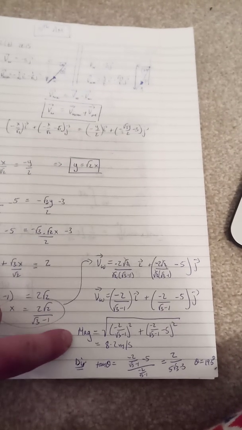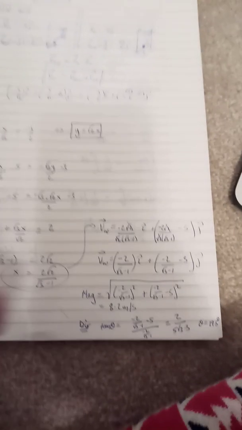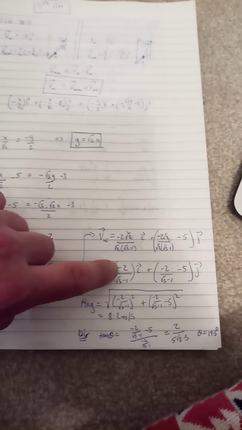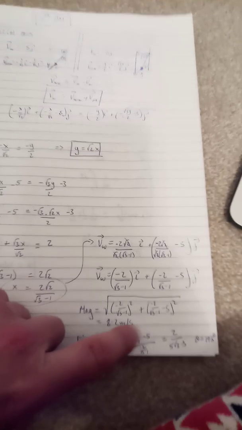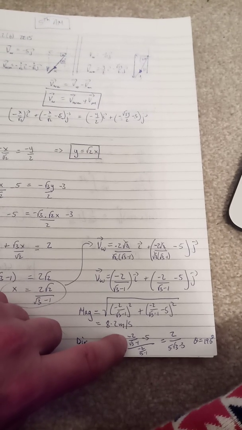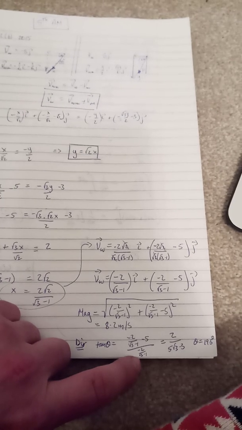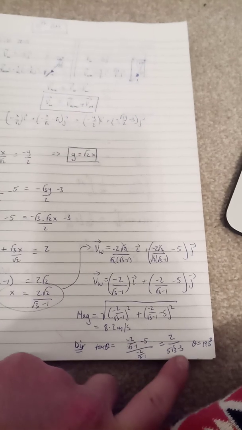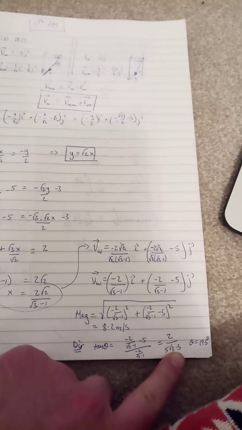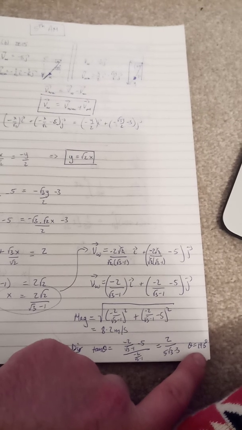Once you have that, then get the magnitude, which is the square root of that squared plus that squared. Get the direction, which is that one over that. And what ends up happening is you take a common denominator between the top two terms, which gives you a denominator there of root 3 minus 1. The denominator on the bottom is root 3 minus 1. Flip that upside down. The root 3 minus 1s cancel, and you end up with this thing. So when you work that out as a decimal and then get the inverse tan of it, you get 19.5 roughly.